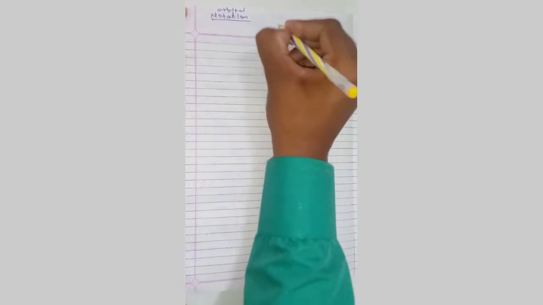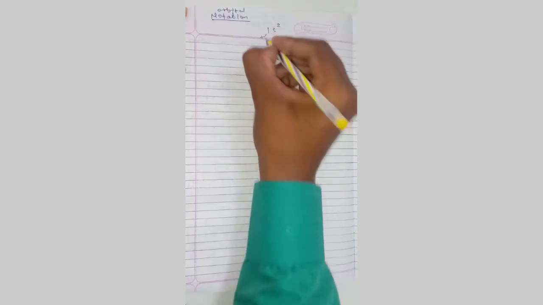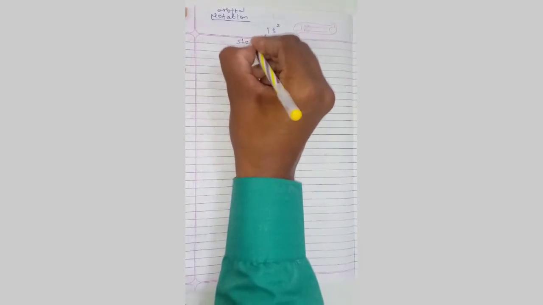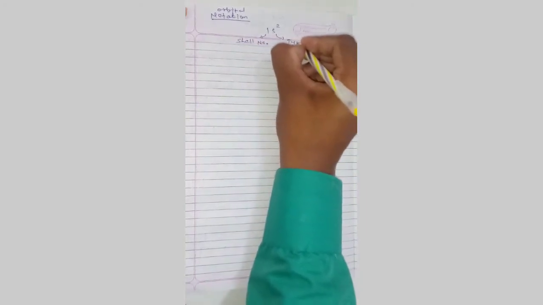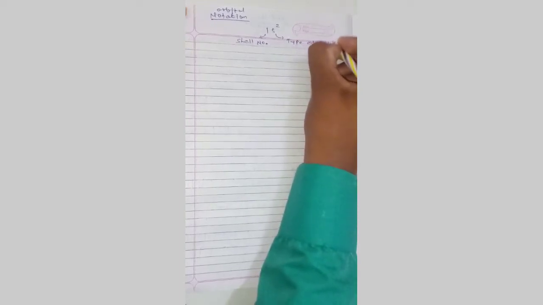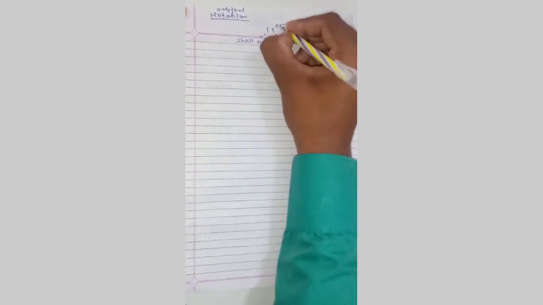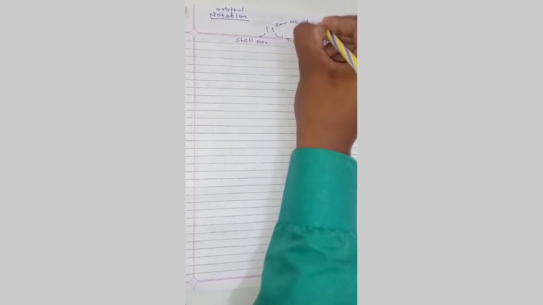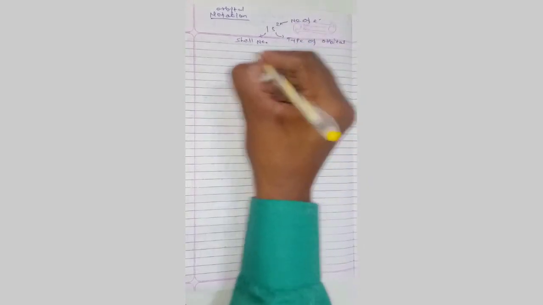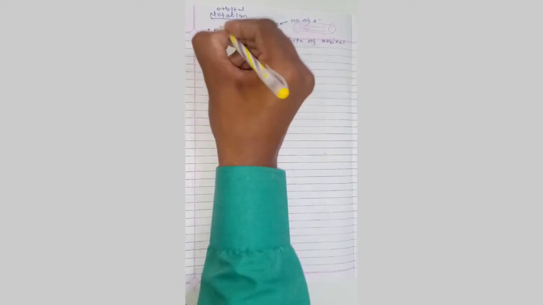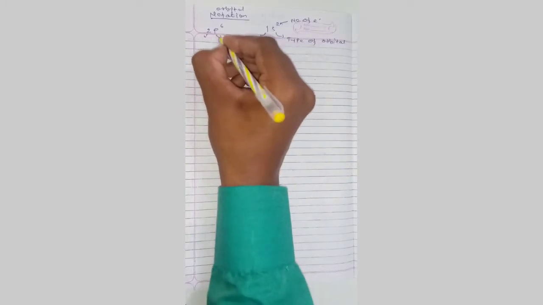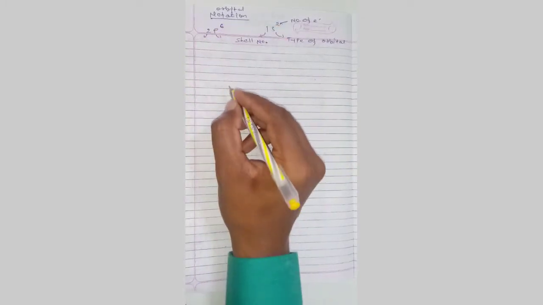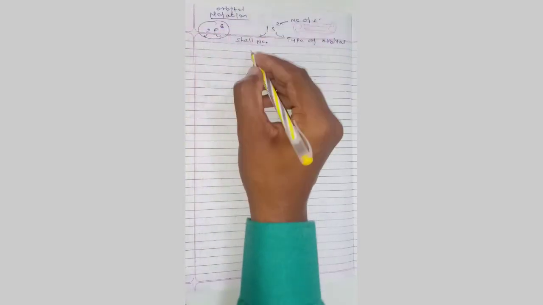For example, here 1s2, here n that is shell number, okay, and s that is type of orbital, and 2 that is number of electrons. Suppose here 2p6, that means in second shell p that is orbital and 6 that is number of electrons. Okay, so this is orbital notation.